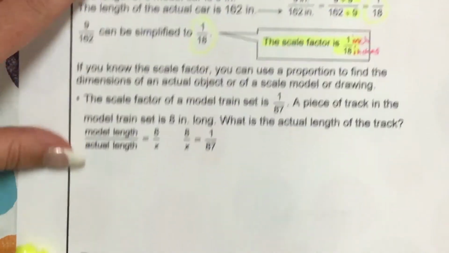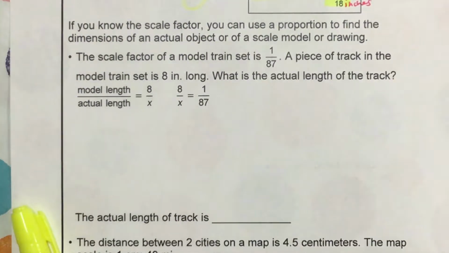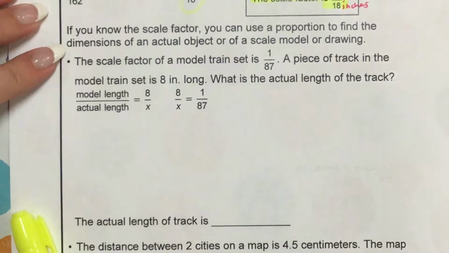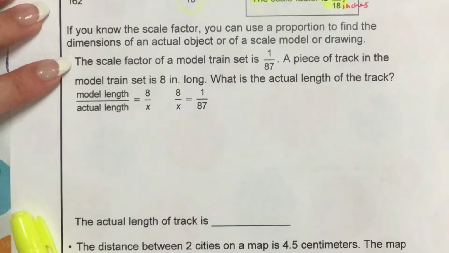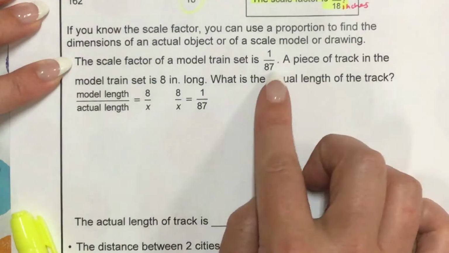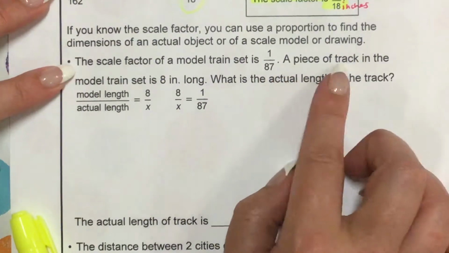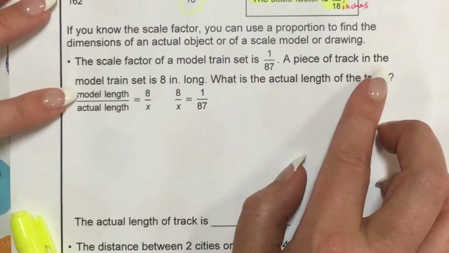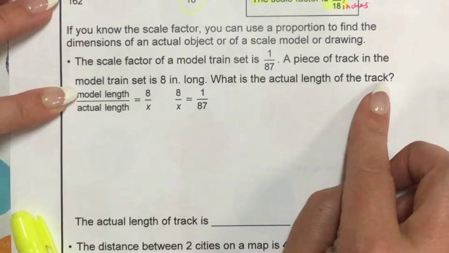Okay? So moving on, if you know the scale factor, you can use a proportion to find the dimensions of an actual object or of a scale model or drawing. So here, this states that the scale factor of a model train set is 1/87, okay? A piece of track in the model train set is 8 inches long. What is the actual length of the track?